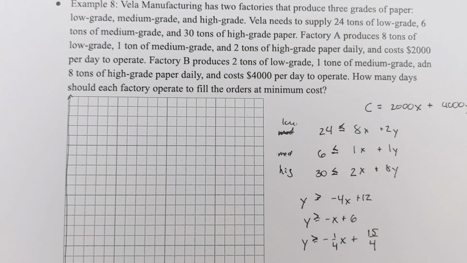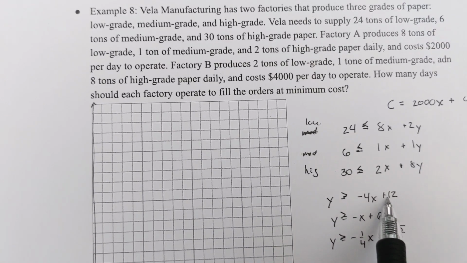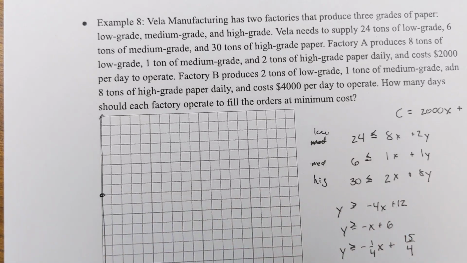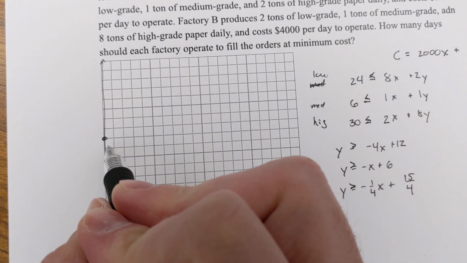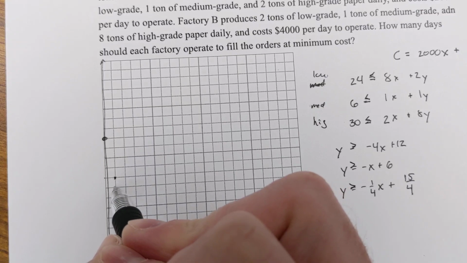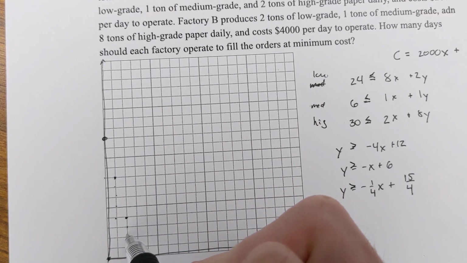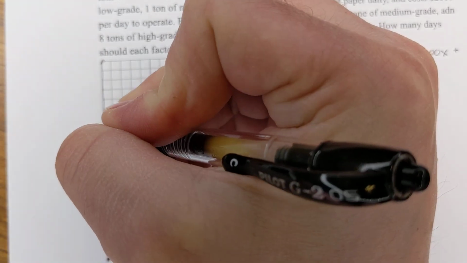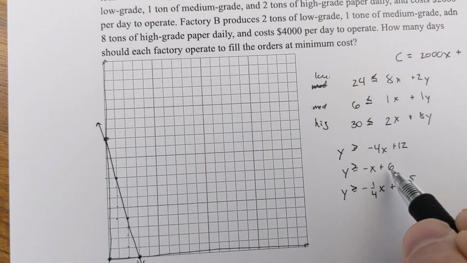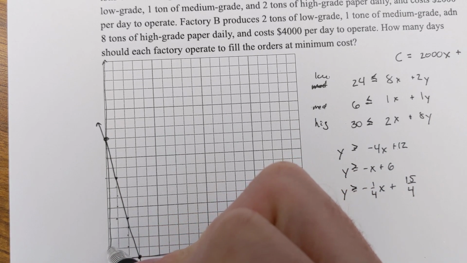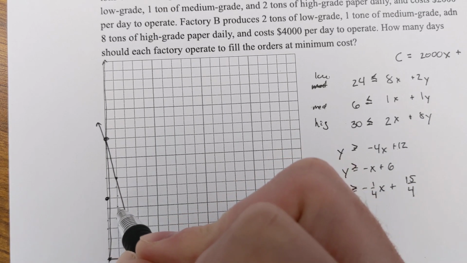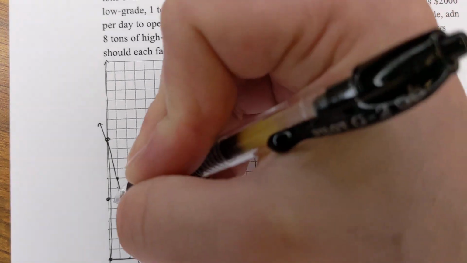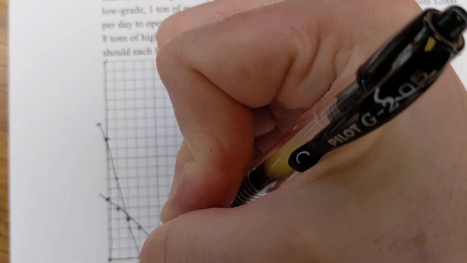All right, so this one's going to cross at 12. So 10, 11, 12 would be here. Slope of negative 4. Down 4, over 1, repeated. So there's my first line. This one's going to cross at 6, with a slope of negative 1, so it looks like that.